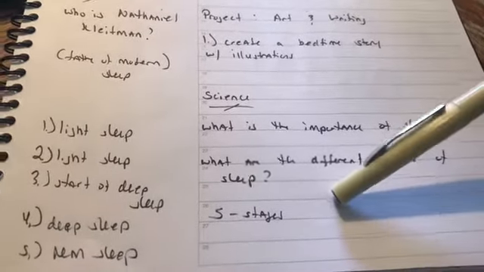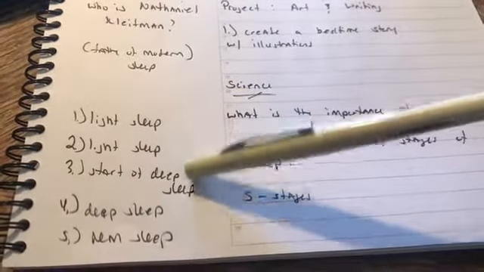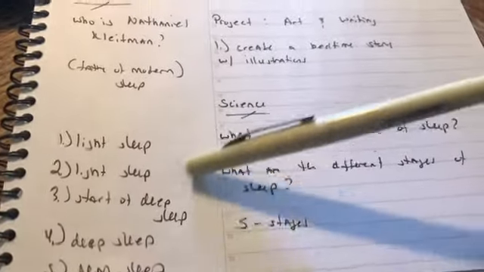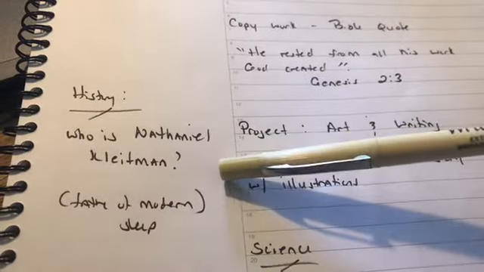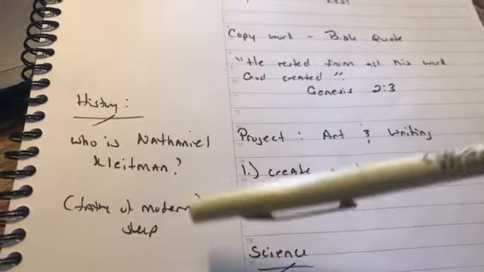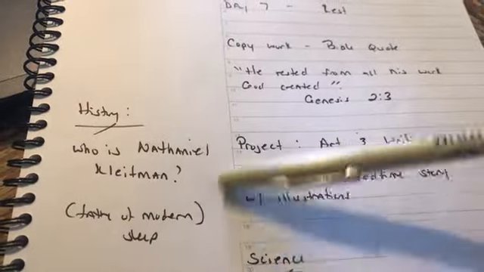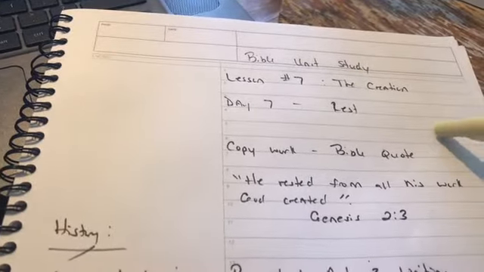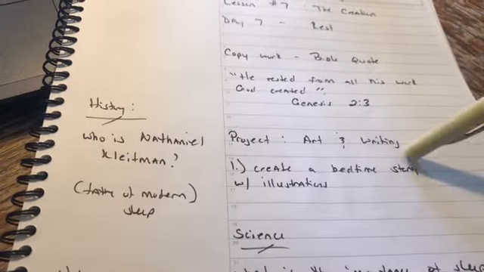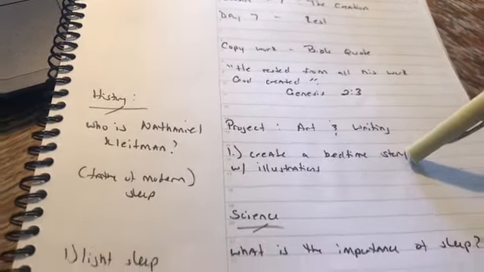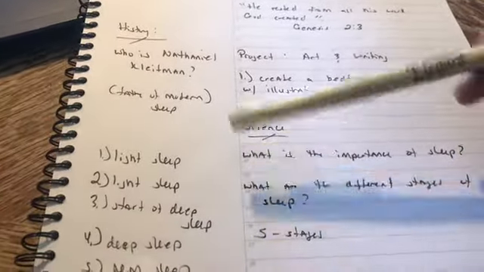And then for science, we're going to talk about sleep because God rested on day 7. So we're tying in what is the importance of sleep, what are different stages of sleep. And then for history, we're talking about Nathaniel Kleitman, who was the master of sleep. He had a big contribution into the research of sleep and why it was important. So all those things I tied into the creation day 7, which was rest, and all these other things tie into that.